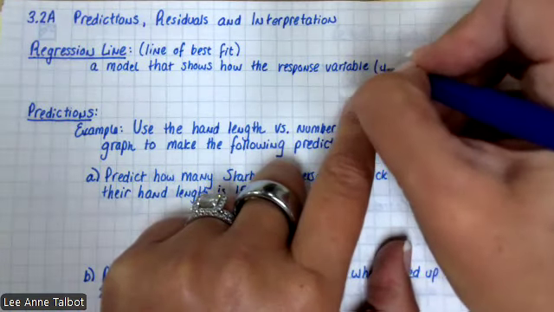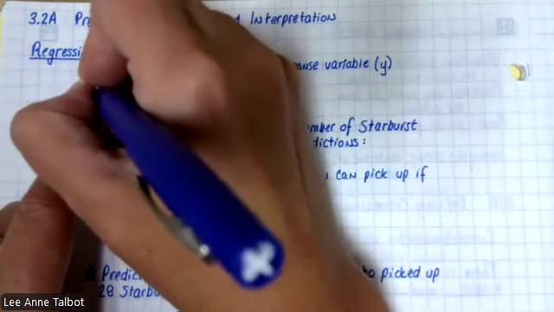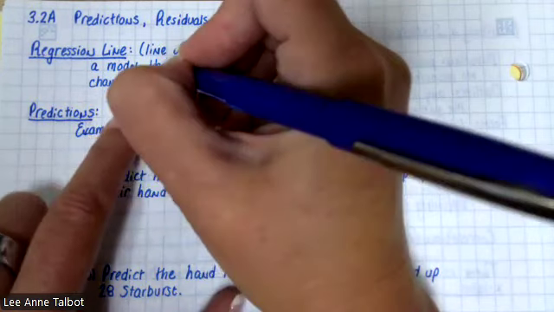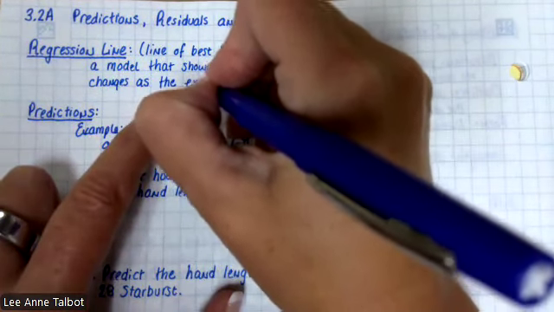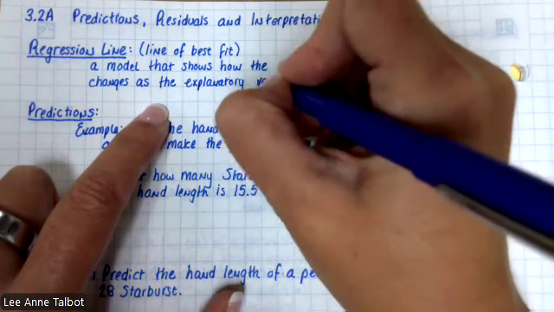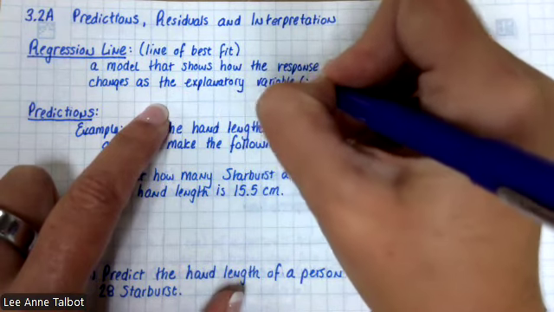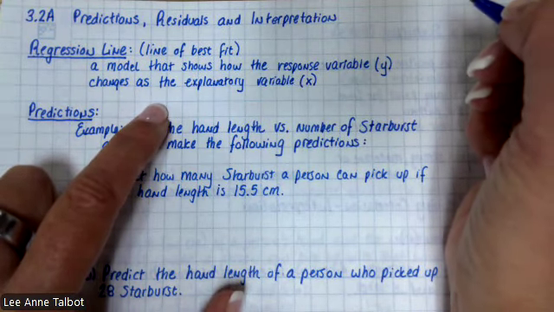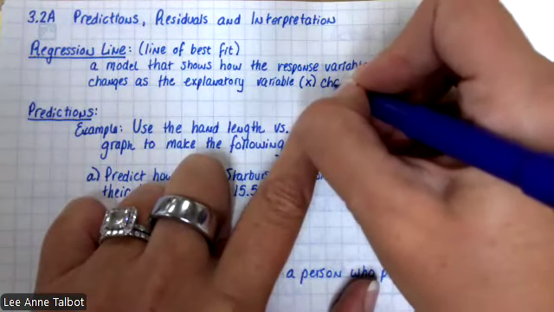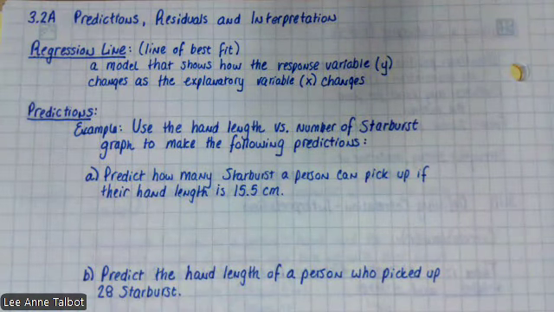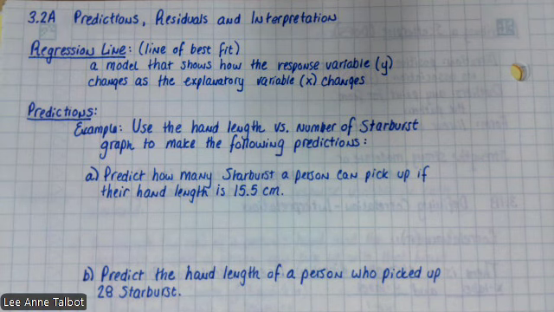Y. And the explanatory variable is X. How can you remember? Because explanatory has an X in it. And remember that just because you can make a line and the dots line up doesn't mean there's causation there, just that they're correlated.